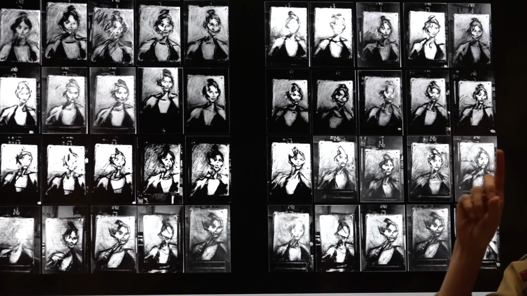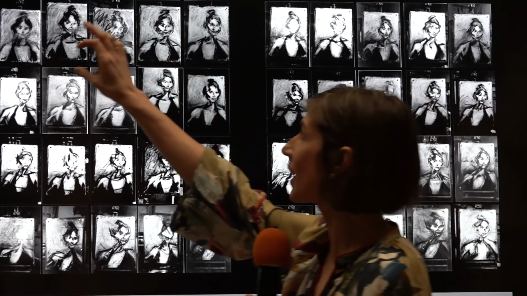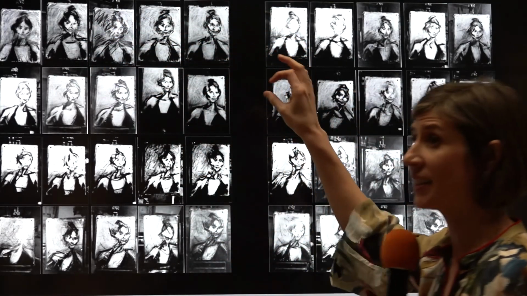And it's the only instance when a sitter was able to photograph the work at the end of each sitting.